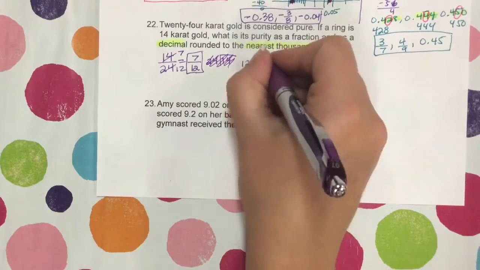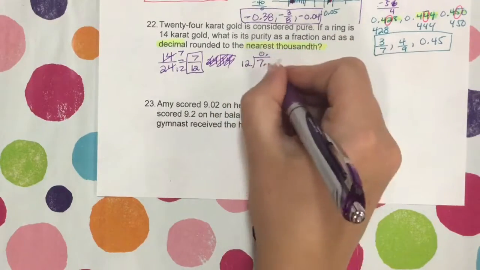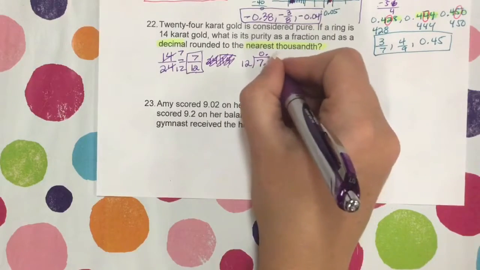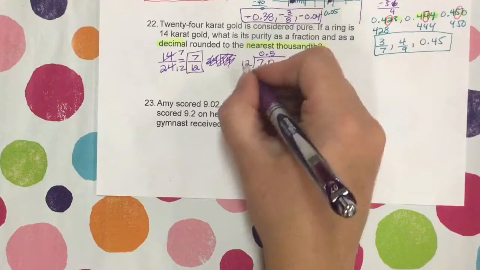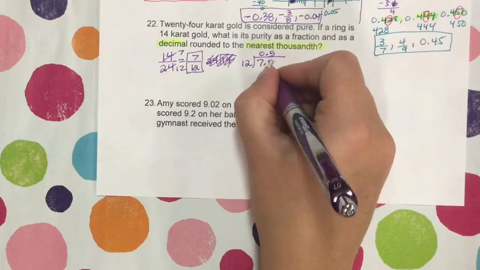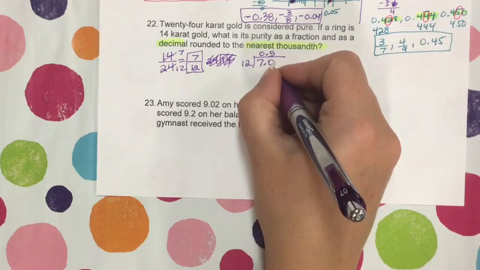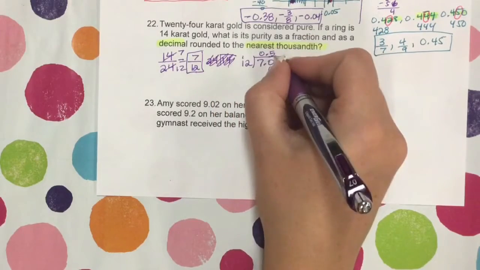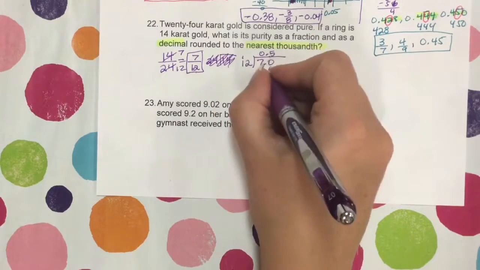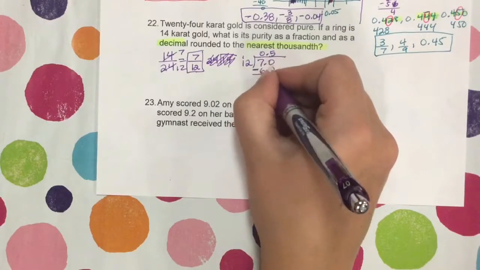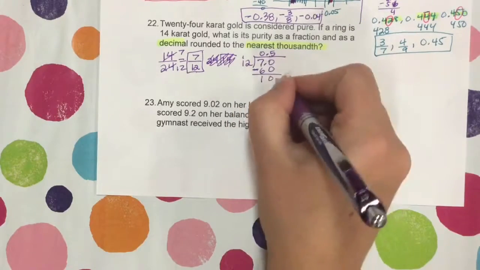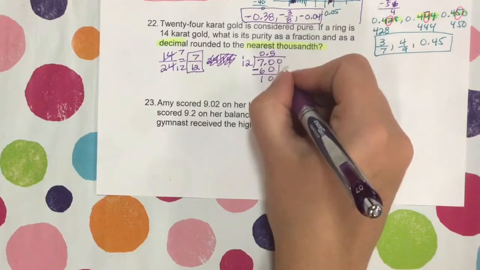Does 12 go into 7? No, it does not. Does 12 go into 70? Yes, it does. It goes in 5 times. And 5 times 12 is 5 times 2 is 10, and I carry the 1. 5 times 1 is 5 plus 1 is 6, so 60. Then I subtract, and I get 7 minus 6, which is 1. I have a remainder, so I'm going to drop down this 0.